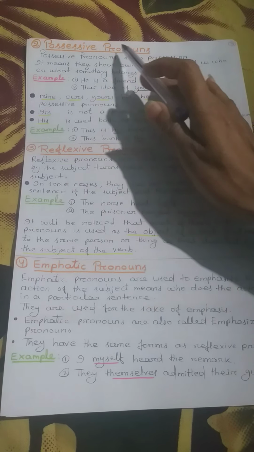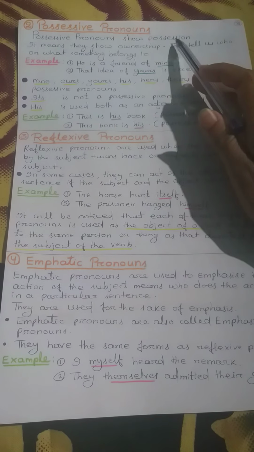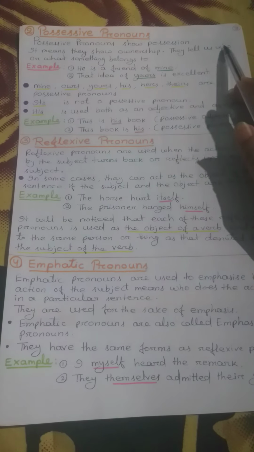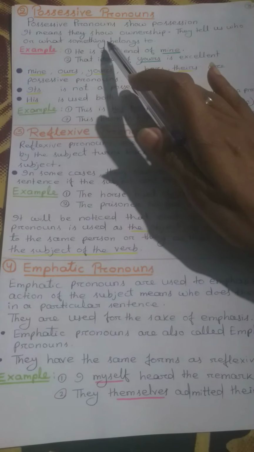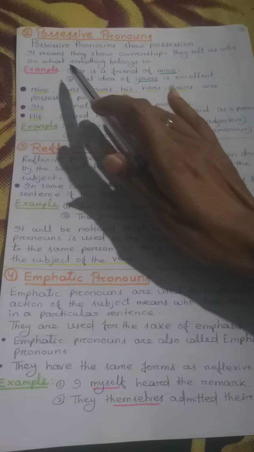What are possessive pronouns? Possessive pronouns show possession. It means they show ownership. They tell us who or what something belongs to. So, some examples of possessive pronouns.